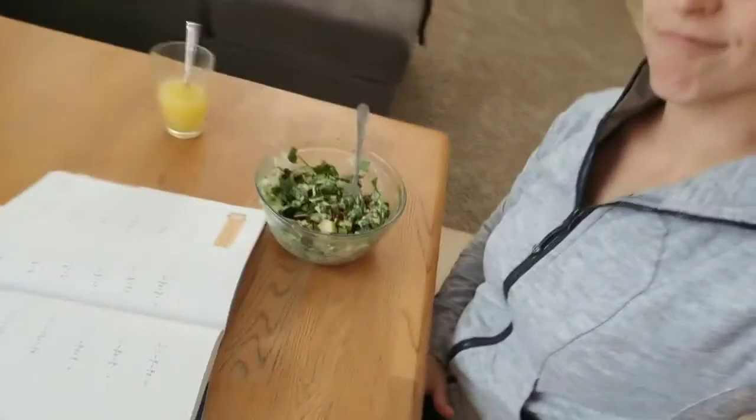Here I am having lunch and checking math. I do this a lot at lunch, when we go to ballet, when we go to soccer. Whenever I'm doing nothing, I'm checking stuff.